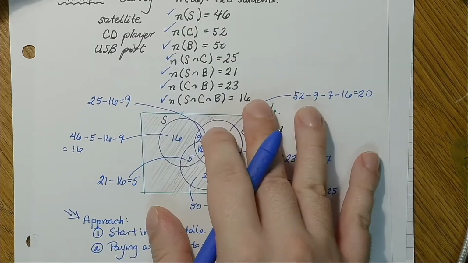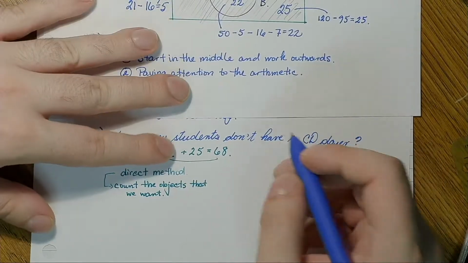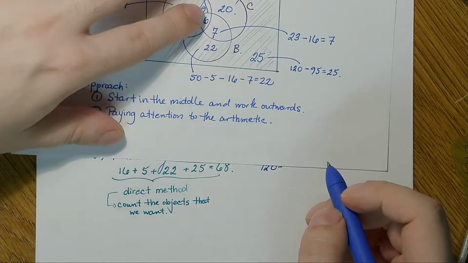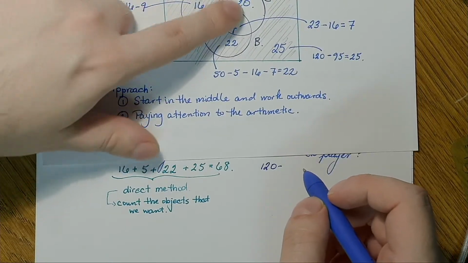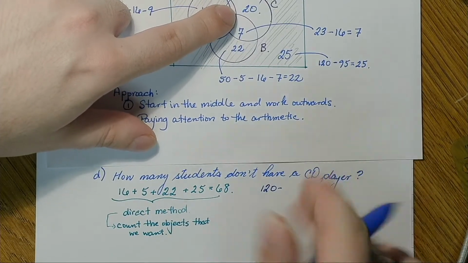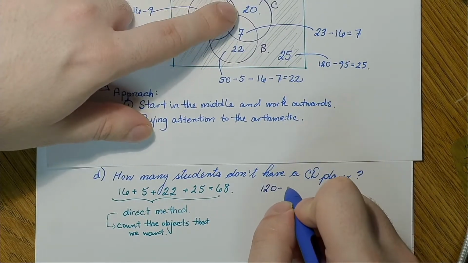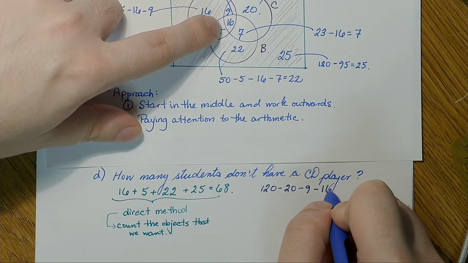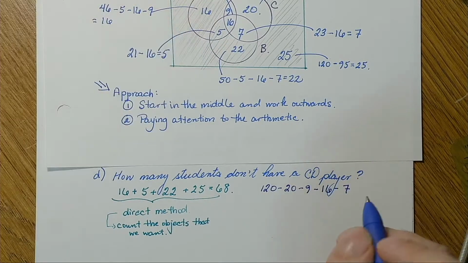So again, I can start with my total, which is 120, and I'm going to remove the things that I don't want. And that is set C. So it's 20 minus 9 minus the 16 minus the 7.